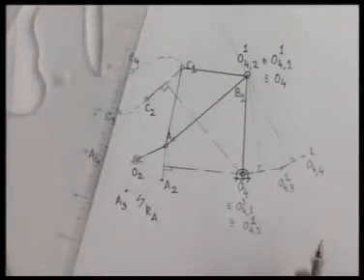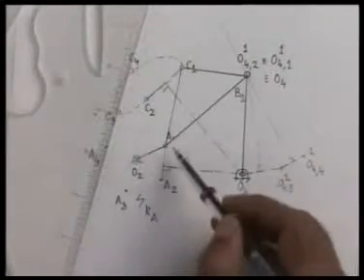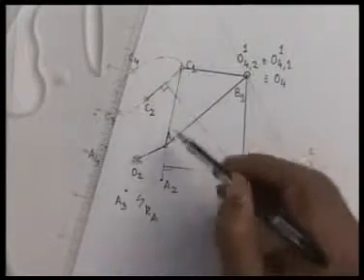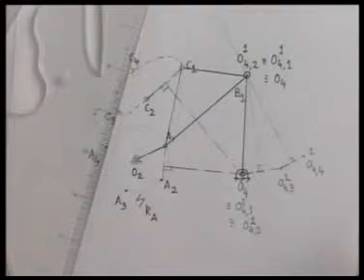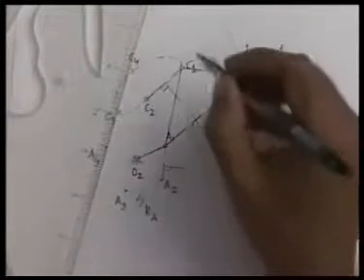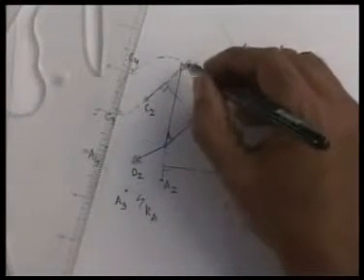So we have reached the first phase of the design, namely O2A1B1O4, and A1B1C1 is the coupler.